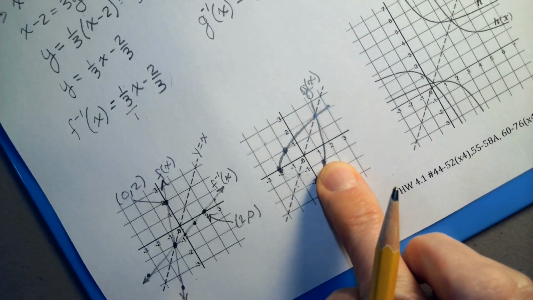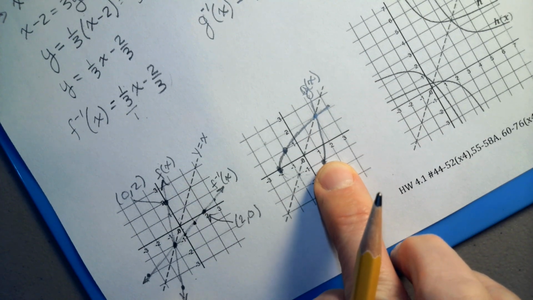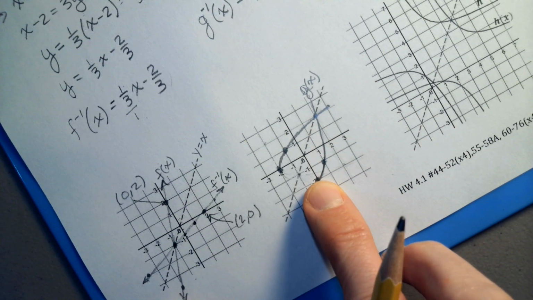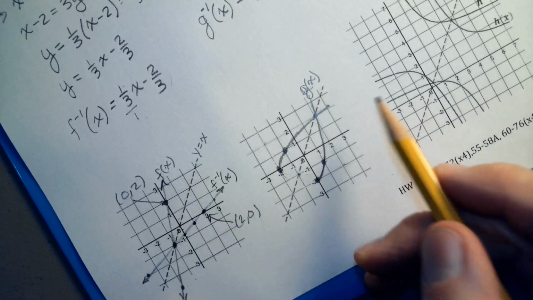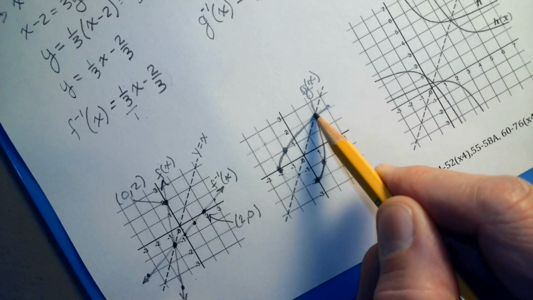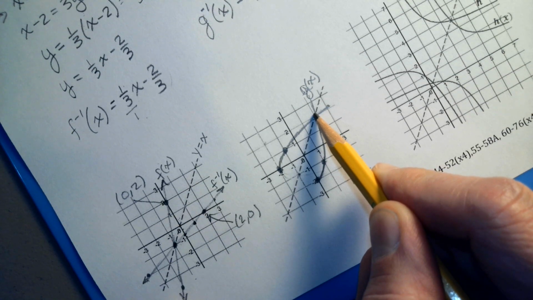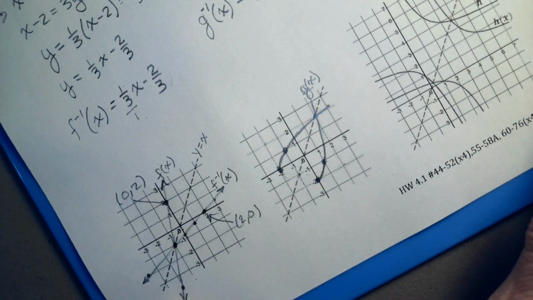This point, which is (1, -1), became (-1, 1). This point, which is (0, -2), is (-2, 0). This point is on the identity line, so it is an inverse of itself, right? It reflects upon itself. Okay.